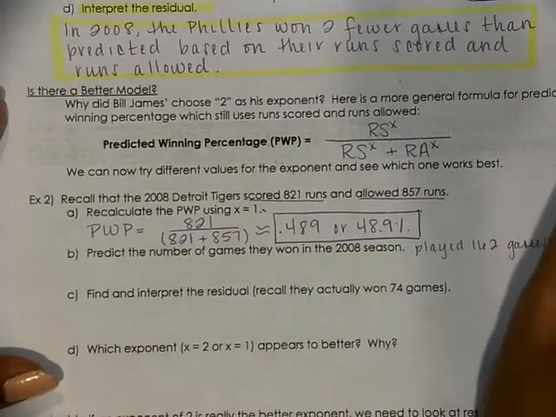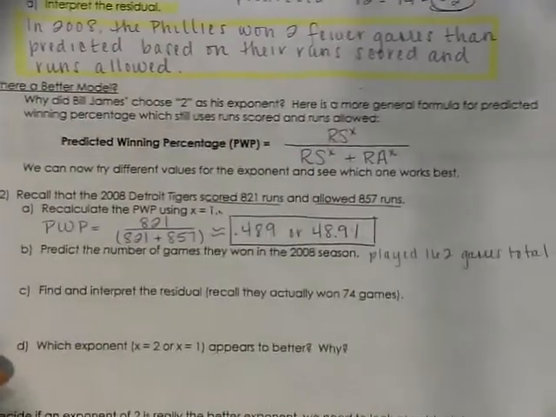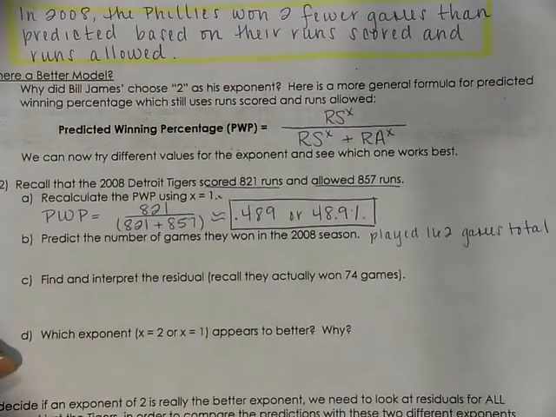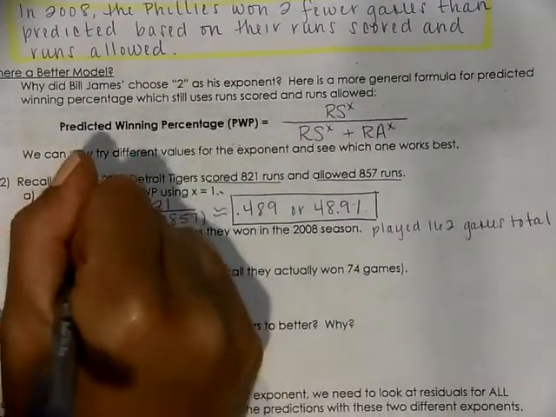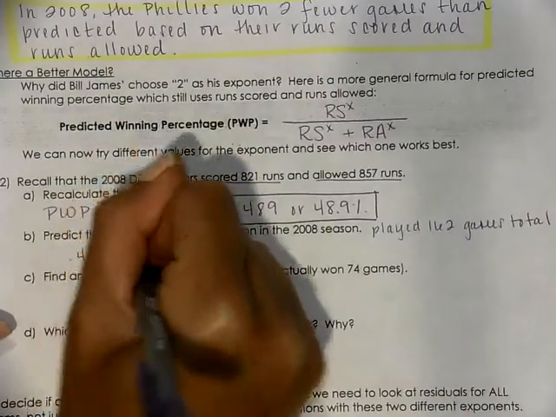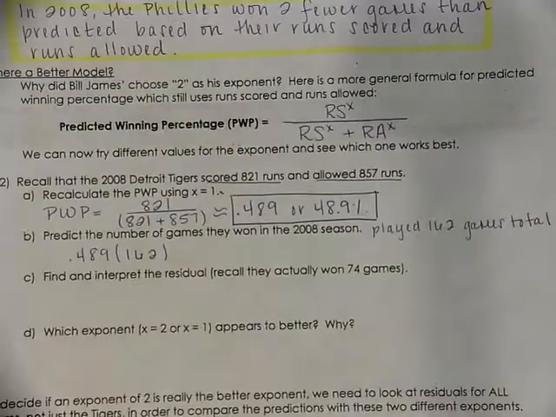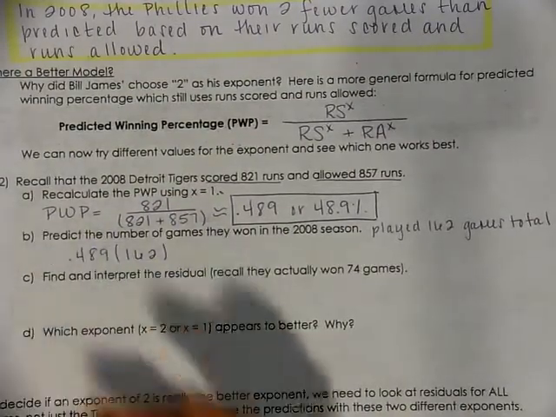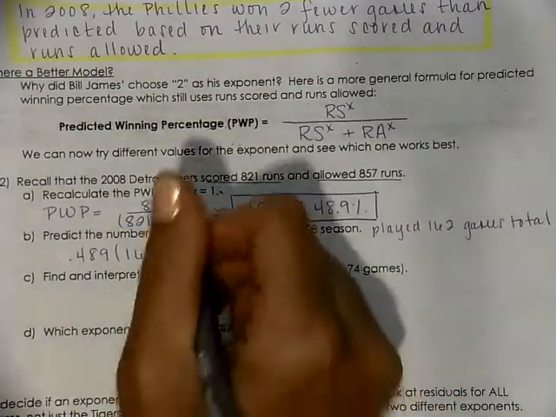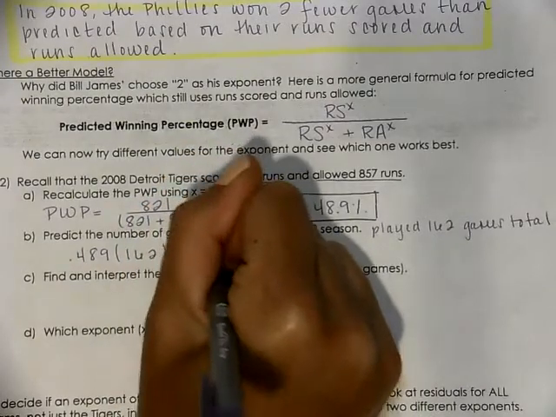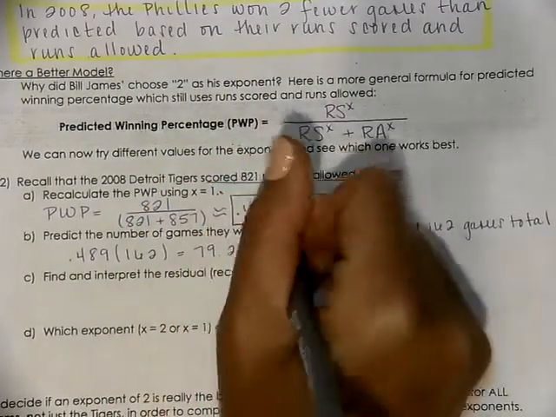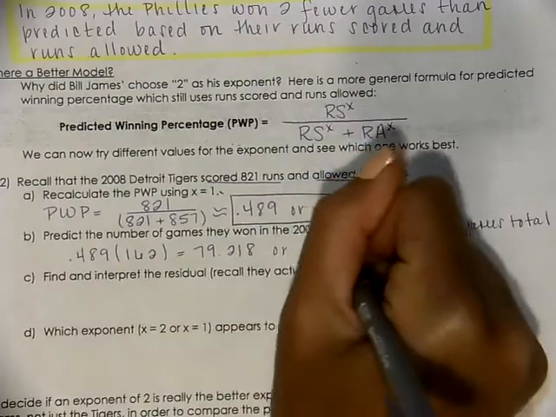I think they were just expecting you to remember that from above. So recall that they played 162 games total. So that would be 0.489 times 162. That gives me 79.218, or we'll say about 79 games.